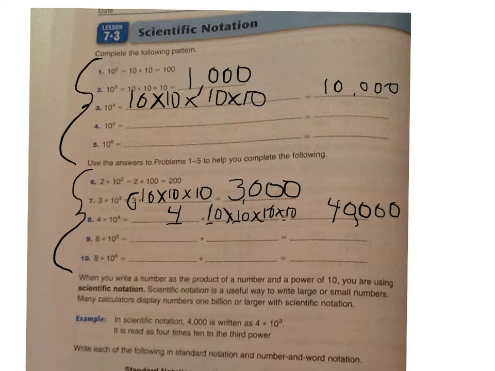Taking a look down below, when you write a number as the product of a number, which is that first number written right here, and a power of 10, which is right there, you're using scientific notation. Scientific notation is a useful way to write large or small numbers. Many calculators might display numbers like 1 billion or larger with some scientific notation.